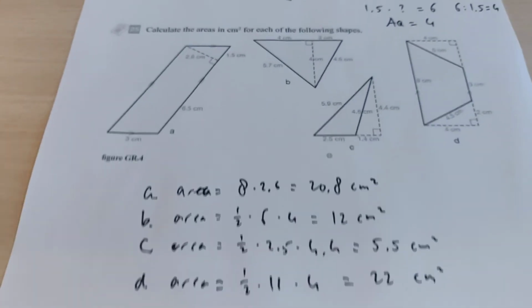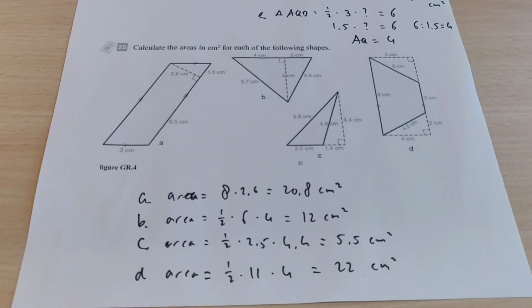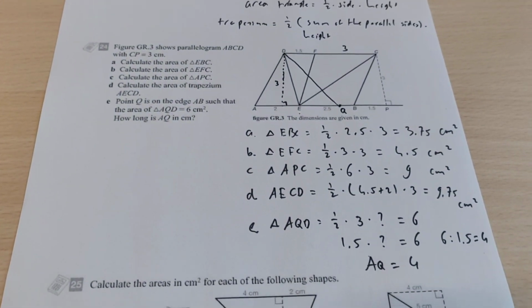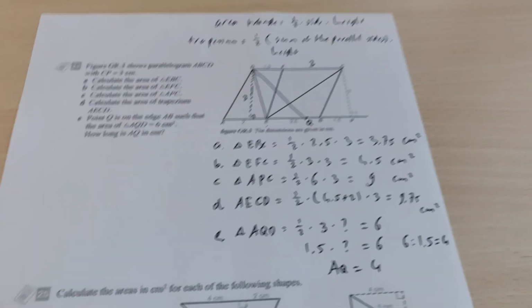So these are the answers for exercise 25 and also the answers for exercise 24. So I hope everybody understands it.